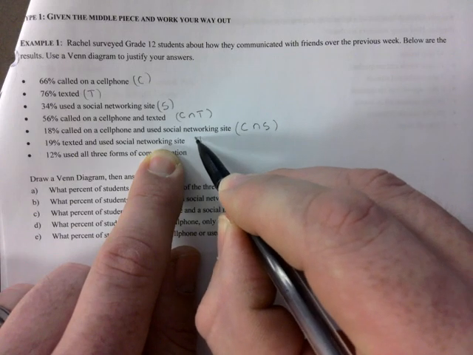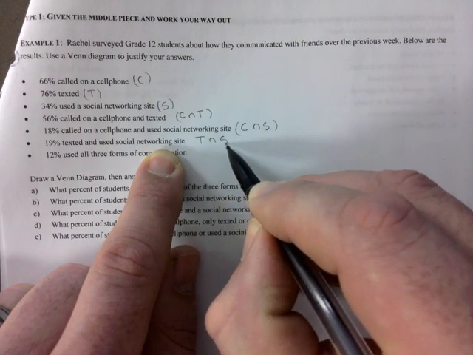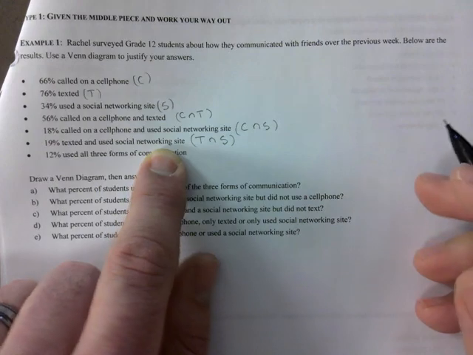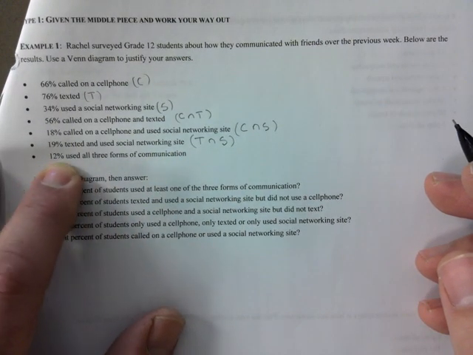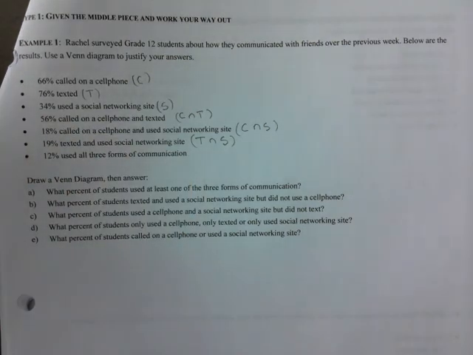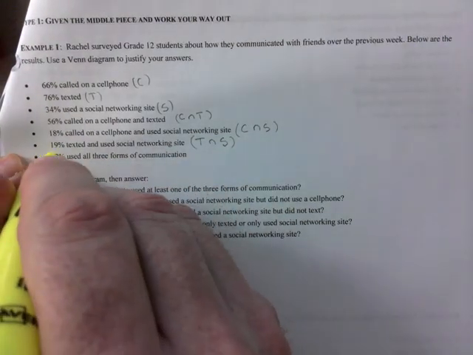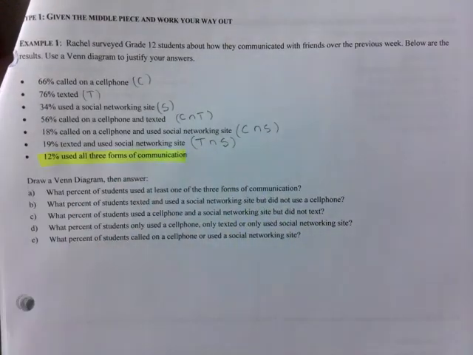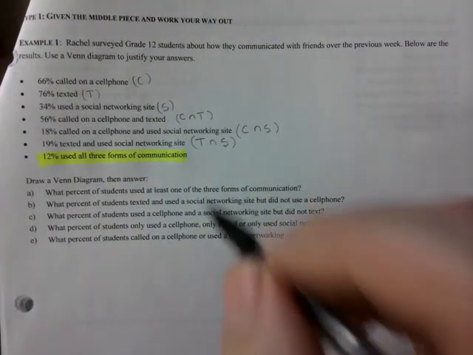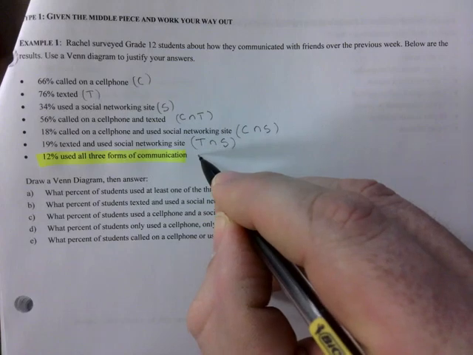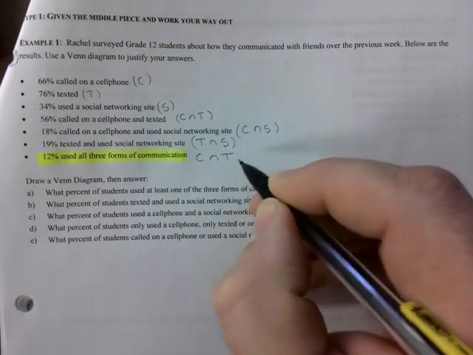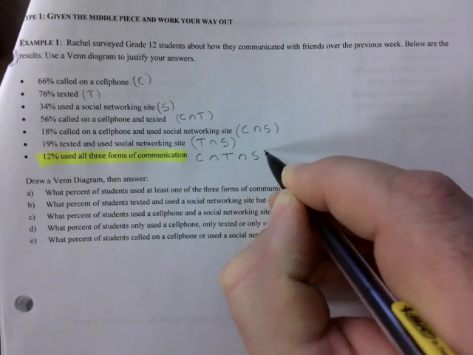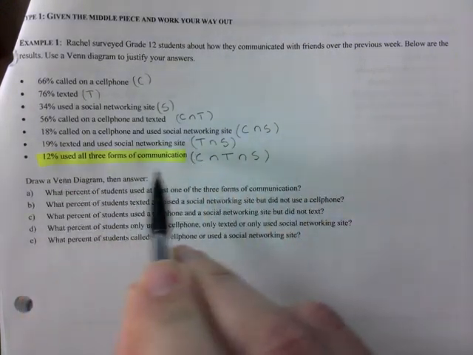So texting and social networking. 12% used all 3 forms of communication. So that right there should remind you, you used all 3, that is our intersection, correct? So cell phone meets texting meets social networking. That's what this is.